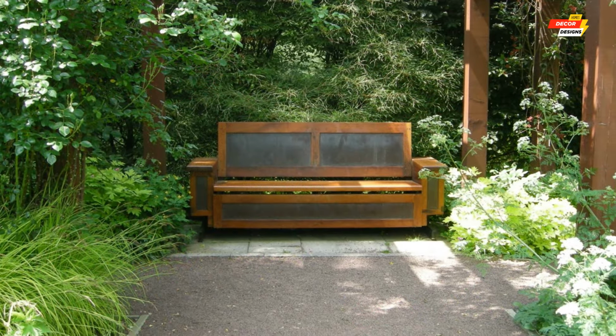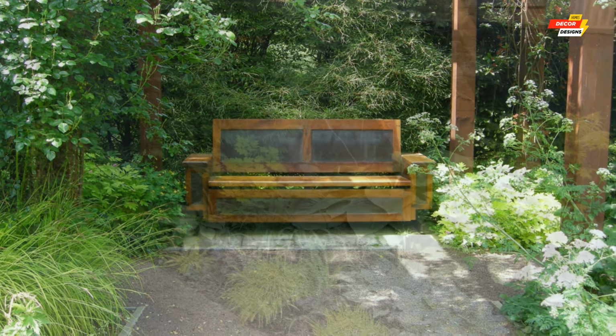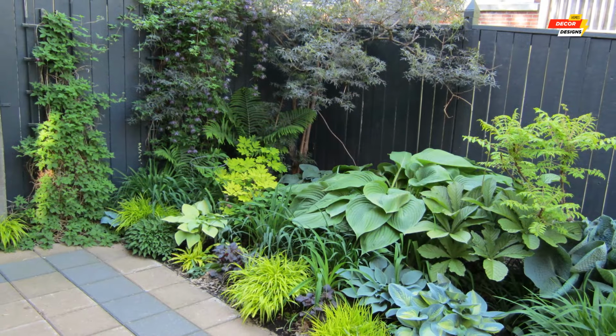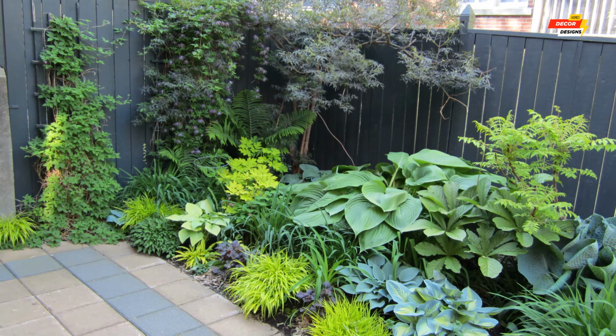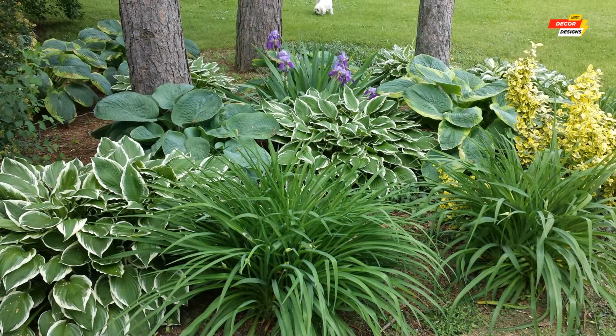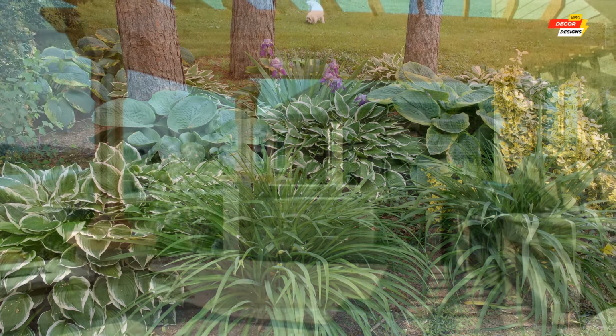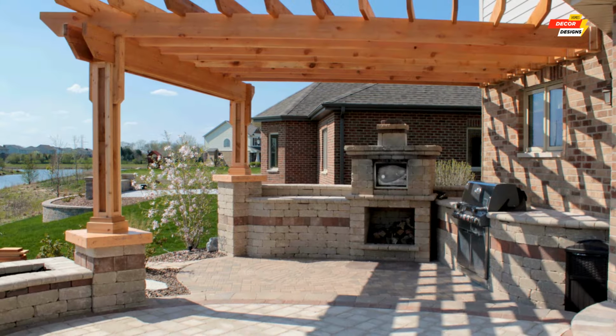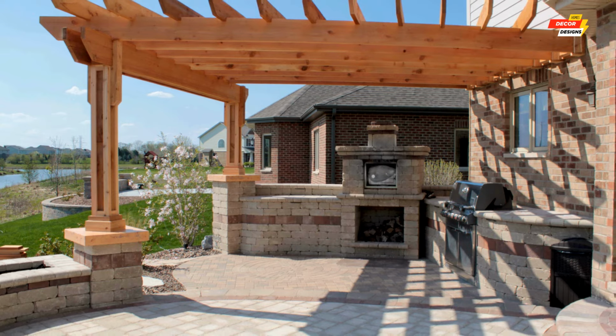Now, you might be wondering, why choose a shade garden? Well, the benefits are plentiful. Here are some of the benefits of shade garden design. First, cooler microclimate. Shade gardens offer a welcome respite from the scorching sun, creating a comfortable outdoor space to relax and enjoy the fresh air.